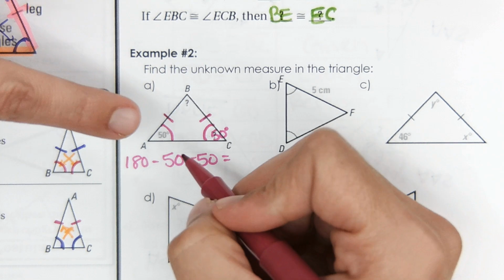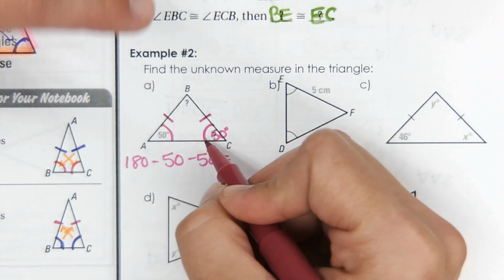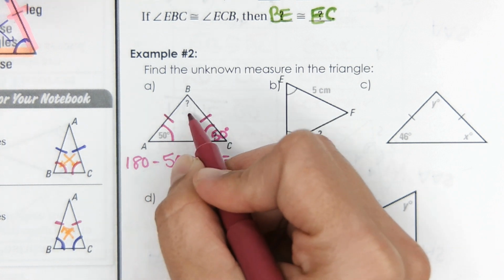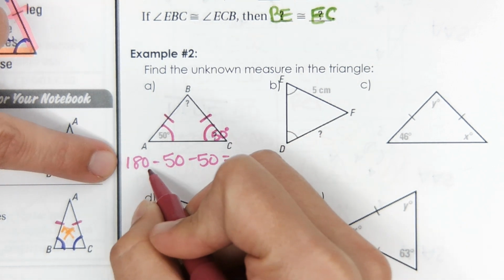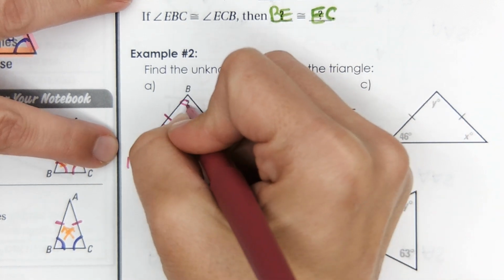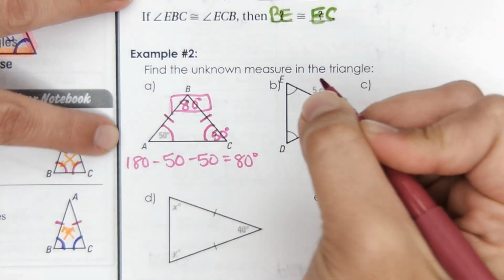Okay, so these are both 50. Then we are going to find the last angle by subtracting those both from 180, because the angles of a triangle add to 180. So 180 minus 50, minus 50, so minus 100, would leave us with 80 degrees. And then this is the angle here.